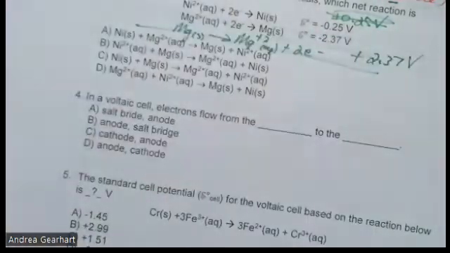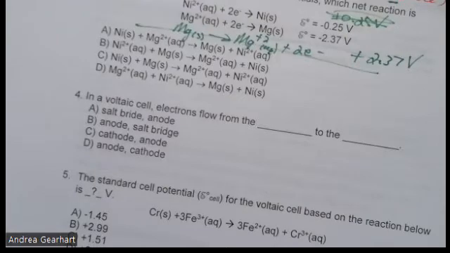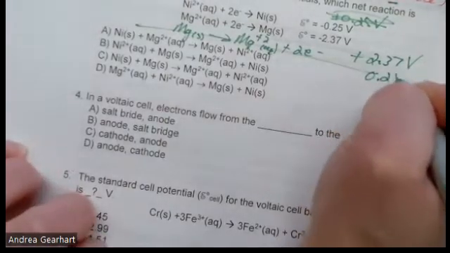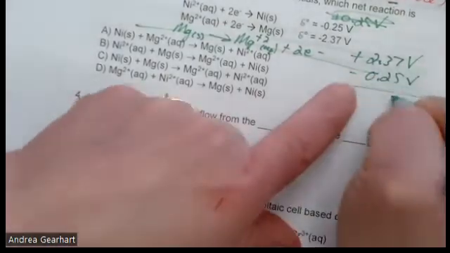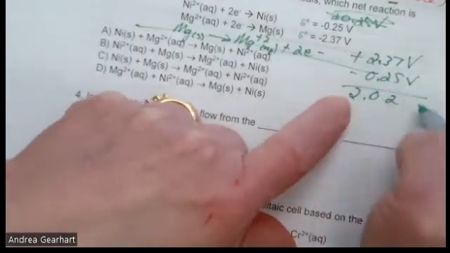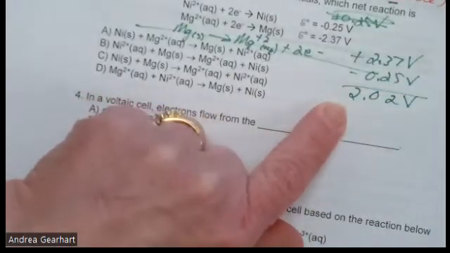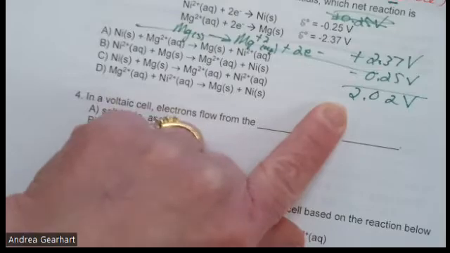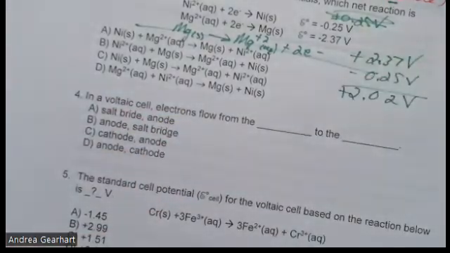I'm not asked to find the E of the cell entirely. I just know it's going to be positive, so I don't even have to go from there. If I was asked for it, I would just subtract that and it'd be 2.02 volts. Okay, a positive means thermodynamically favored.